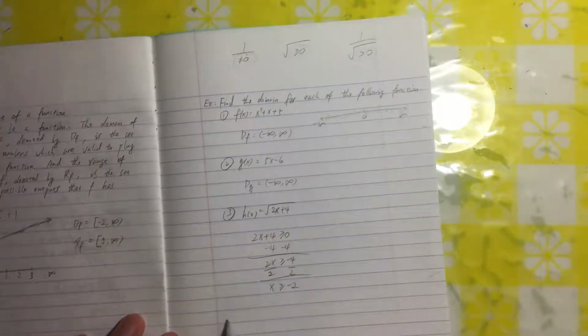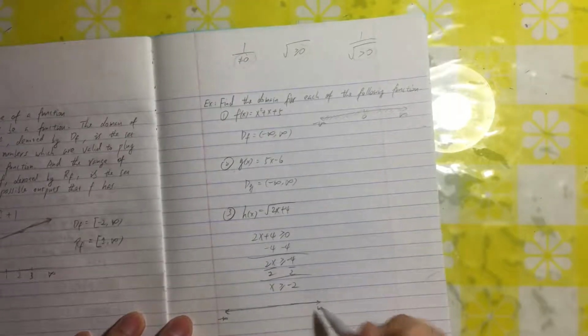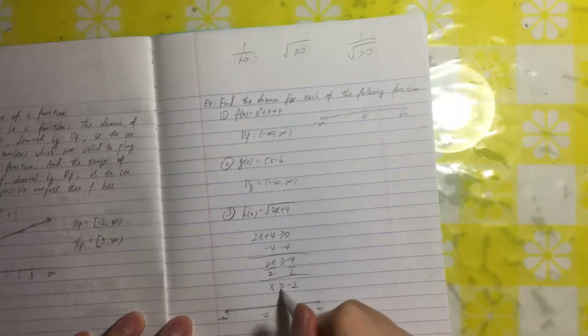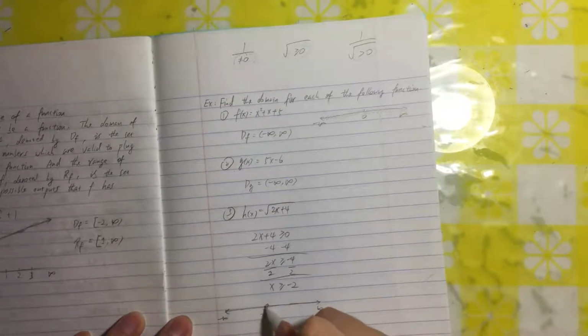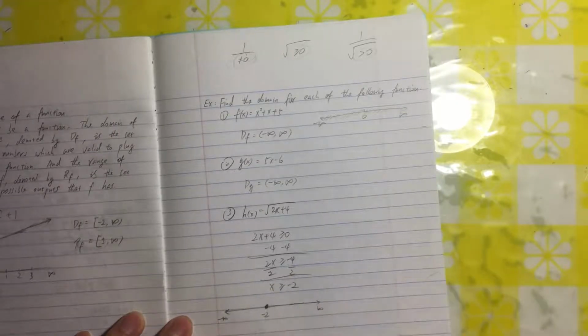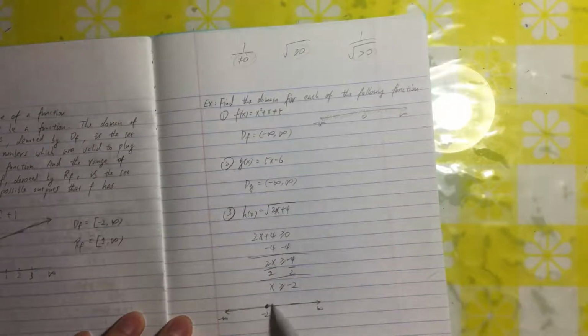If x is greater than or equal to negative 2, on the number line it looks like this. The number line is from negative infinity to infinity. Negative 2 is somewhere on the number line. Since negative 2 is included, we draw a solid circle. X is greater than negative 2, and numbers to the right side are greater than negative 2, so it's the region to the right side.